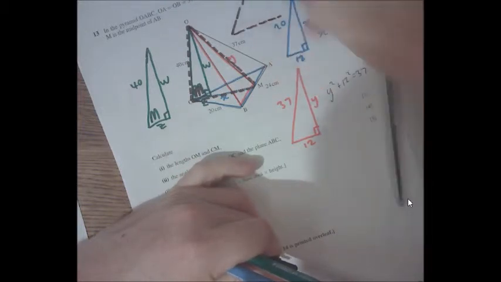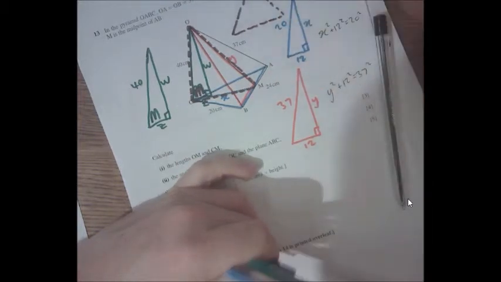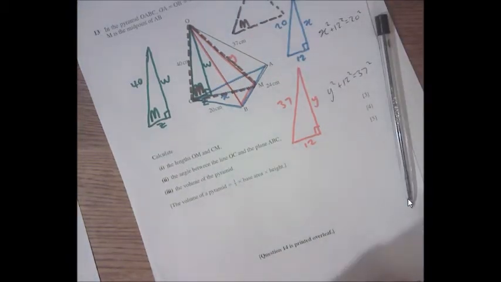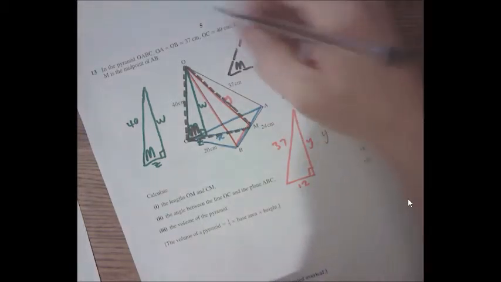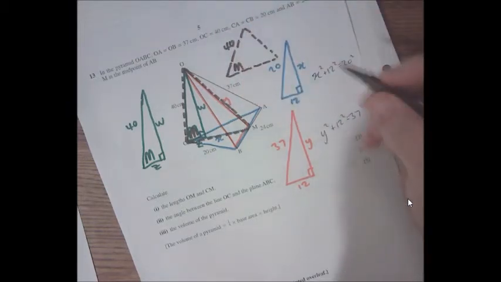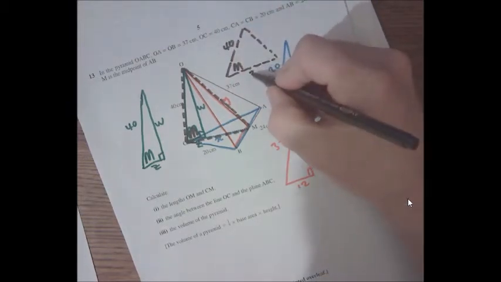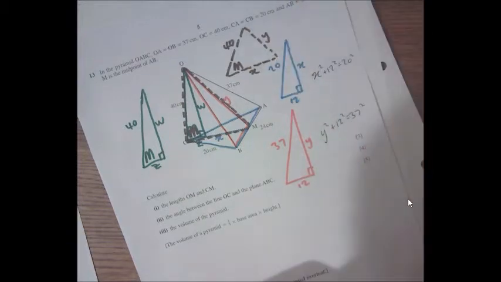Here's my brown triangle, which has also got capital M. Now, what are my details on my brown triangle? I've got a 40 there, an X down the bottom, and a Y there.